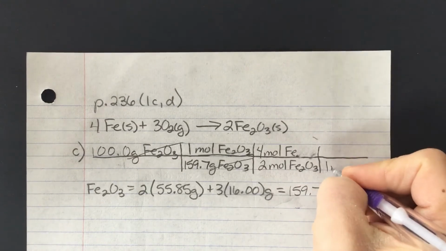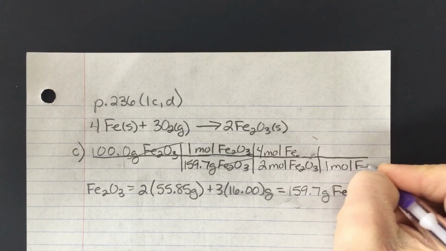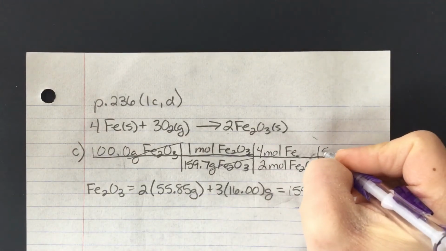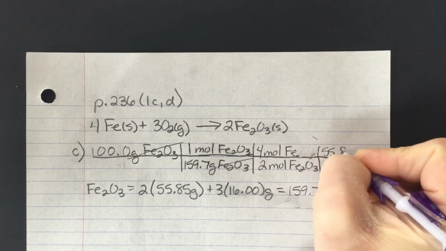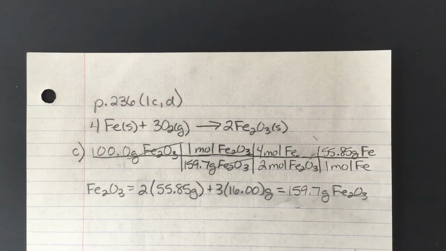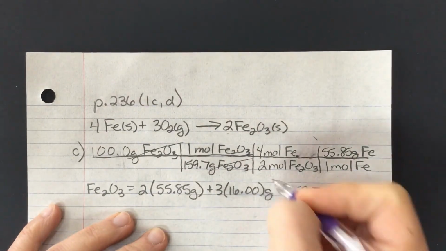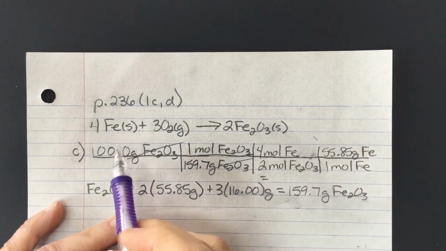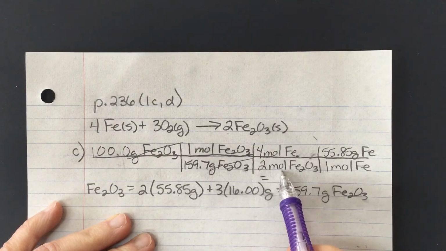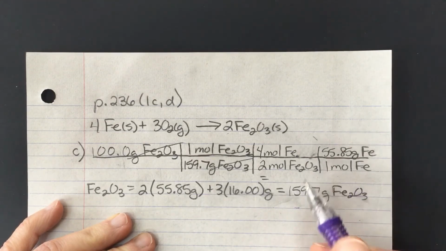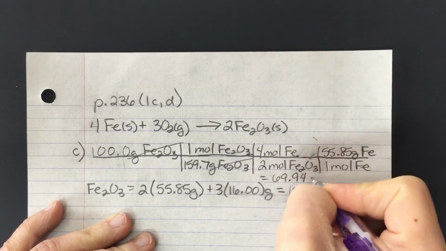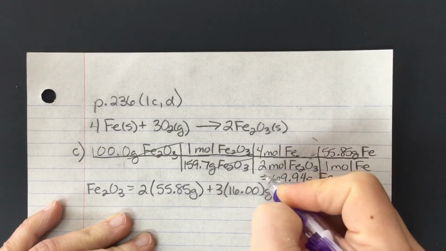So I know that 1 mole of iron, now from my periodic table, and it's the same number as here, is 55.85 grams of iron. So when I multiply across the top and then divide that by what's on the bottom, I get an answer of 69.94 grams of iron.